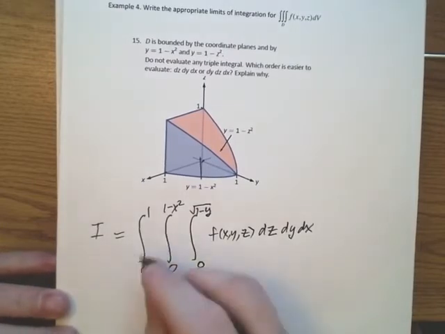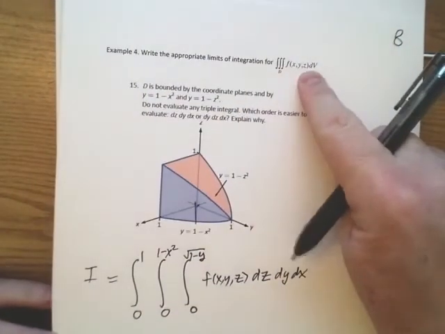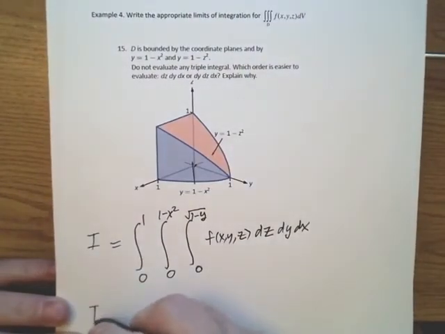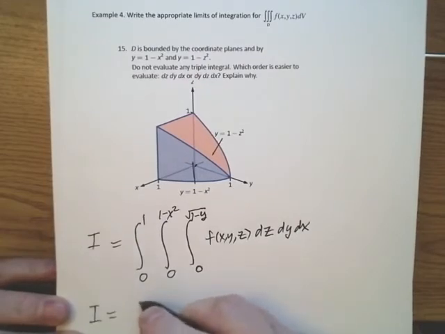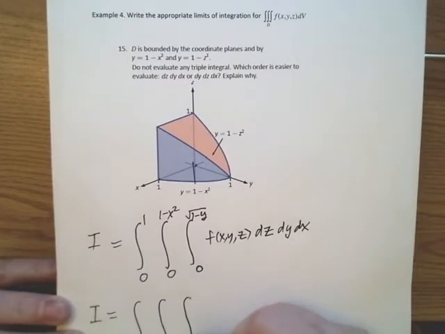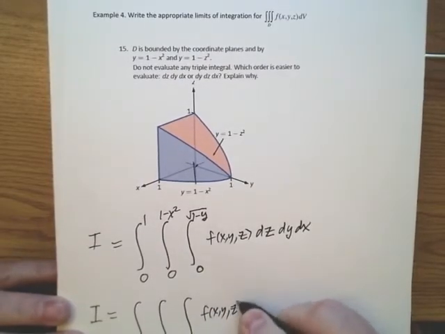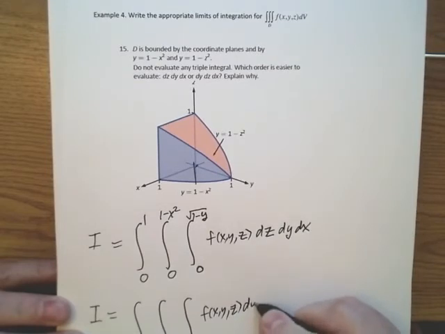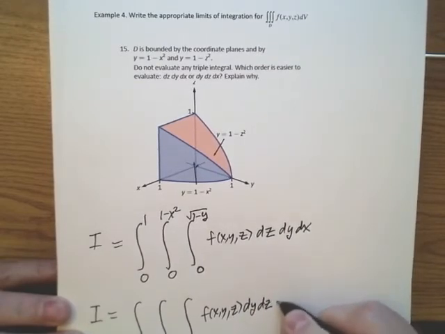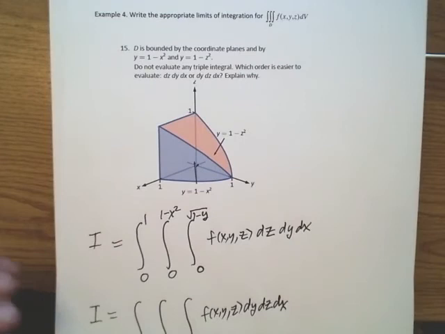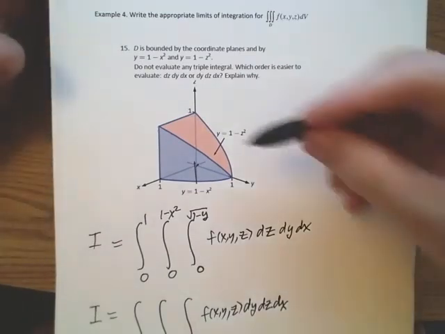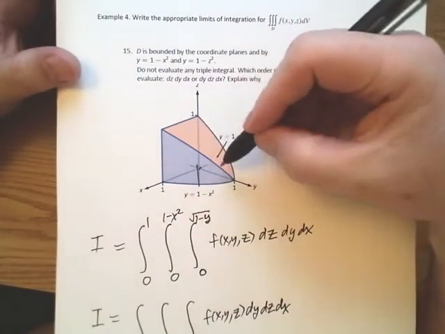So I've got my integral, I is also going to be a triple integral. It's going to be f of x, y, z. And then they said dy, dz, dx. All right, so I'm going to be integrating in the y direction first.